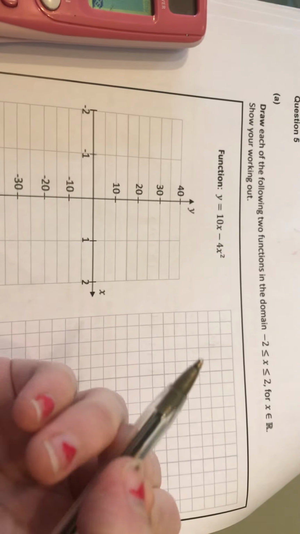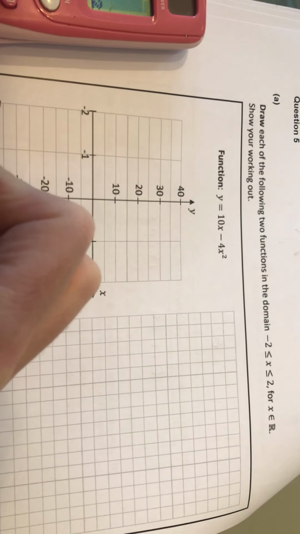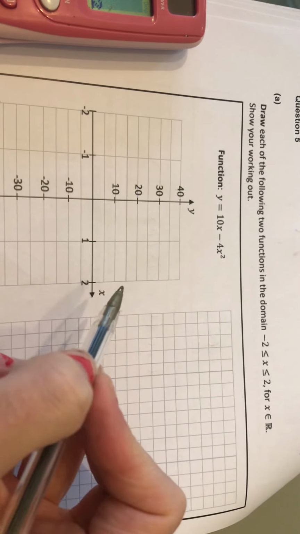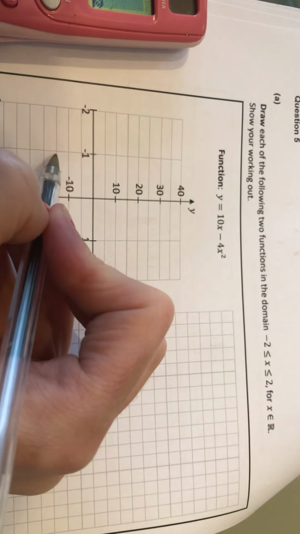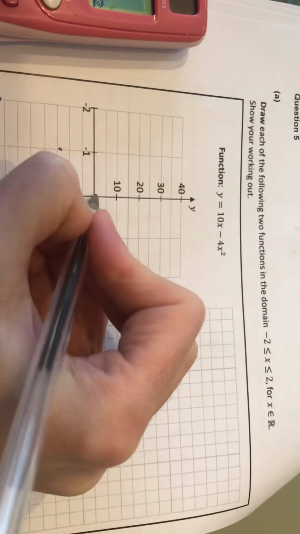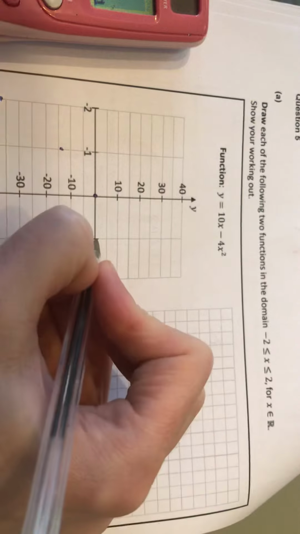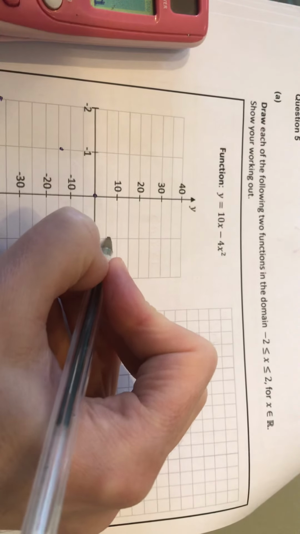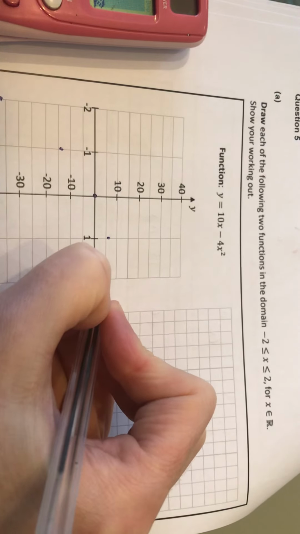So we have -2, minus 36, which is off down here. We have -1, minus 14. We have 0, 0. 1, 6. And 2, 4.